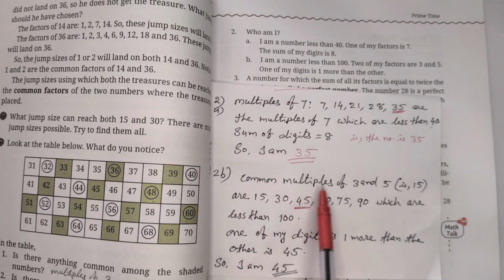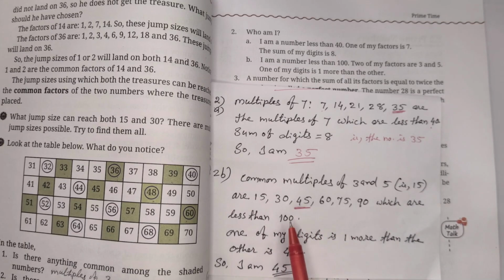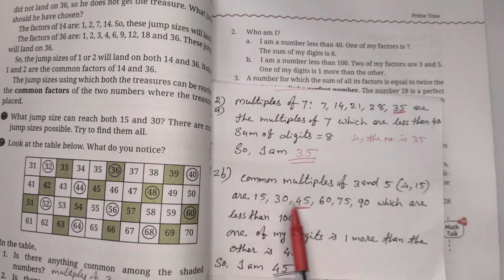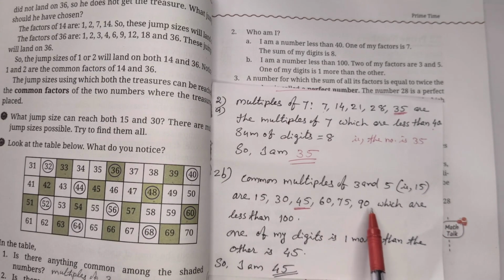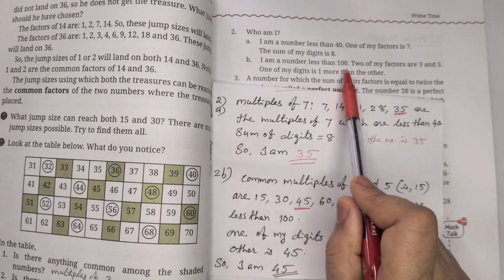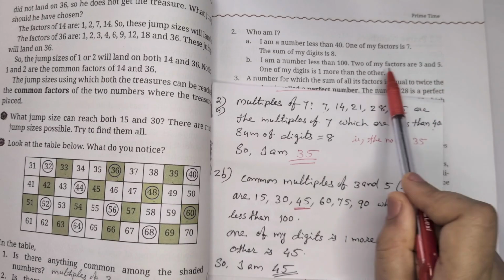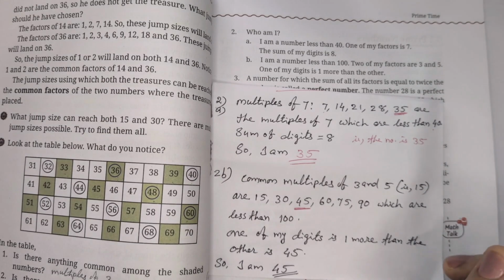The common multiples less than 100 are 15, 30, 45, 60, 75, 90. So the number will be less than 100 and also a common multiple of 3 and 5. Then only we will get these numbers with these two factors.